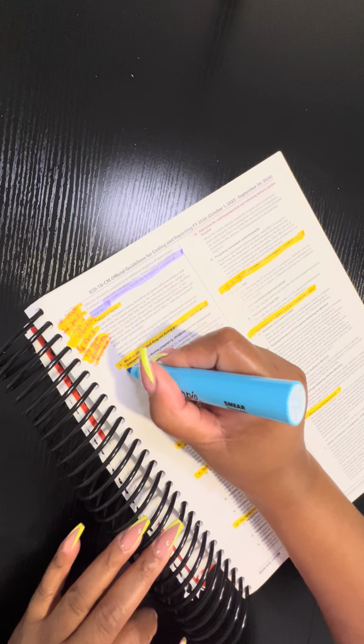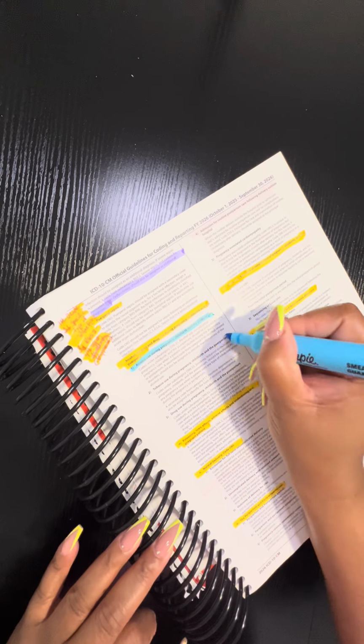All right. And then our numbers are going to be 1, 2, 3, 1, 2, 3, 1, 2, 3, 4, 5, 1, 2, 3, 1, 2, 3, 4, and we're going to do 5 right here.